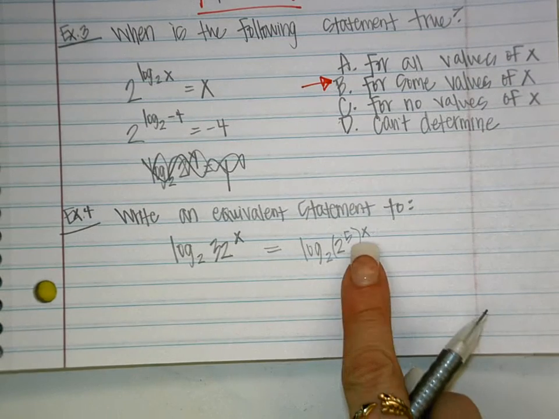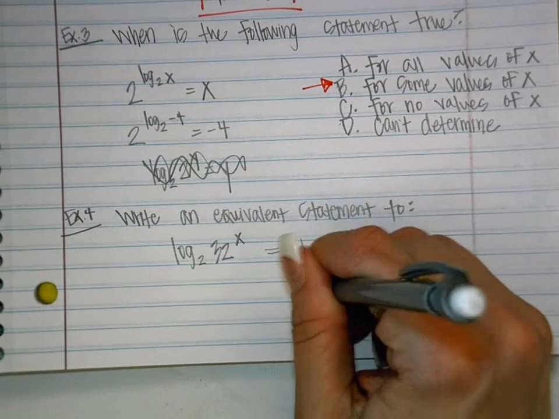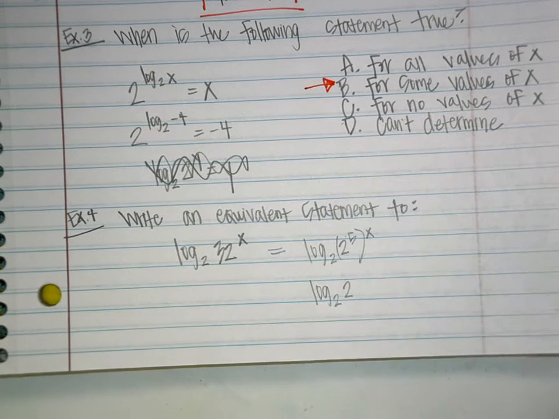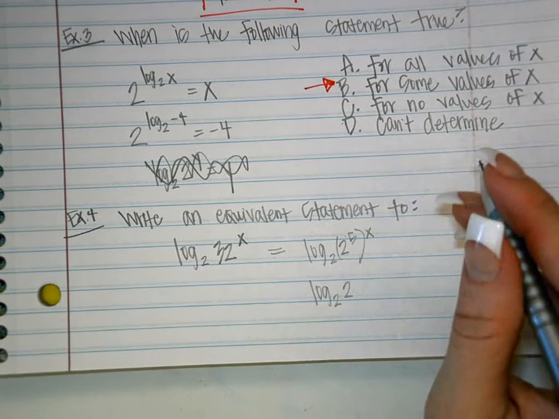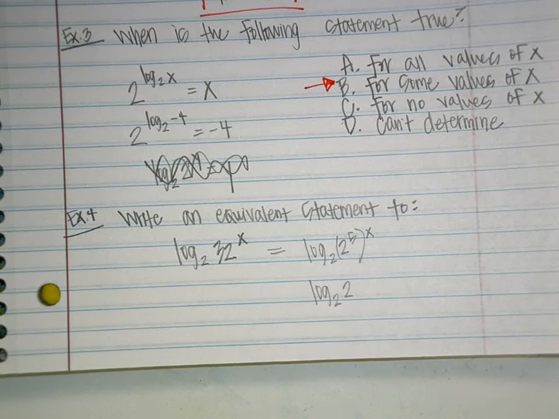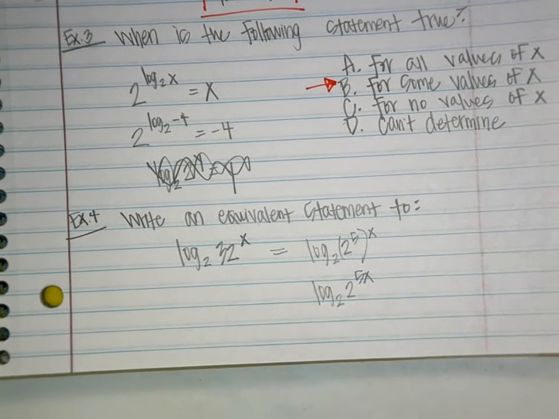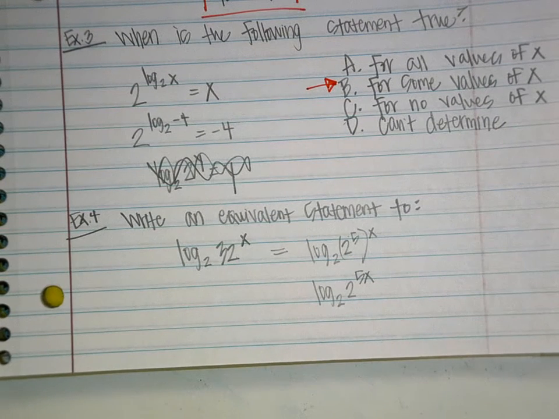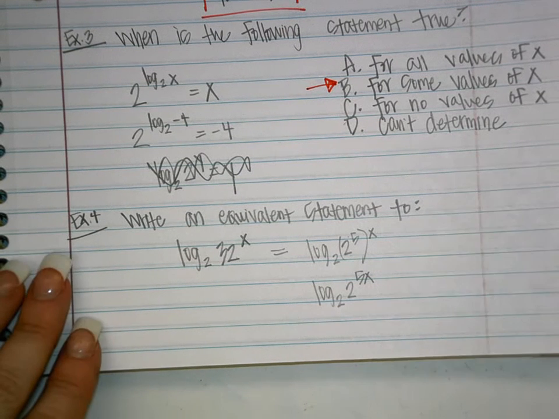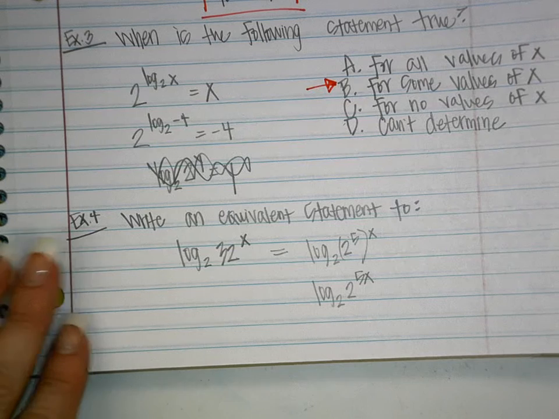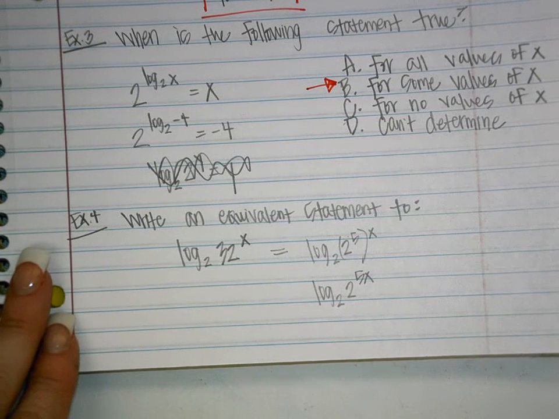Then what do I do with those exponents? Do I add them or multiply them? Do I add the 5 or multiply the 5 and the x? Multiply them. What would it be equal to when it's simplified? This is a seagull problem.